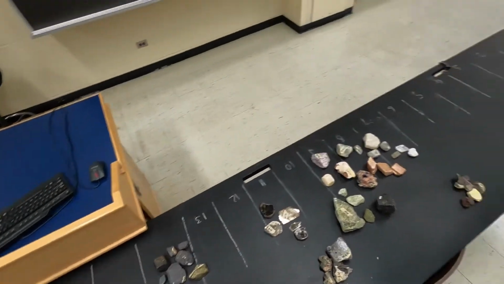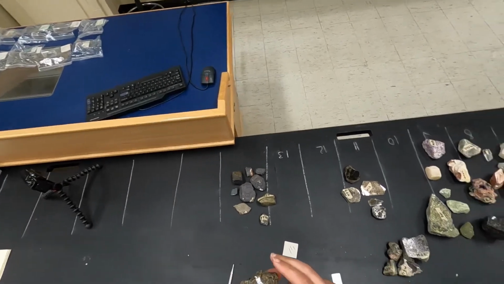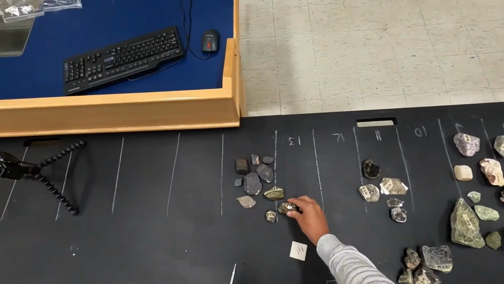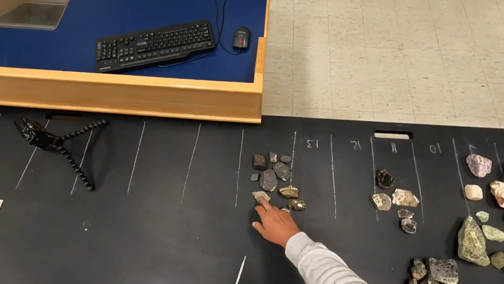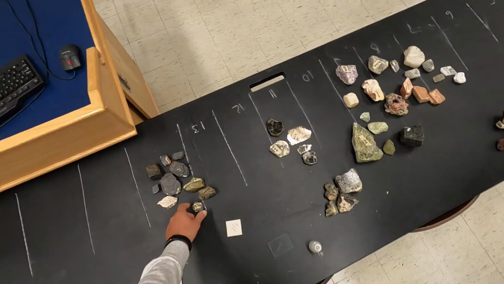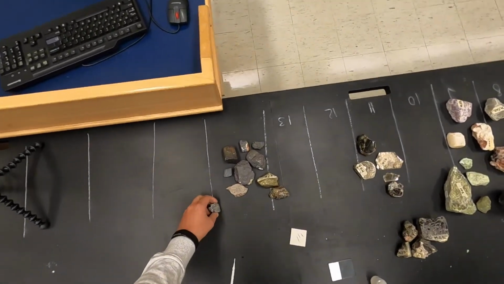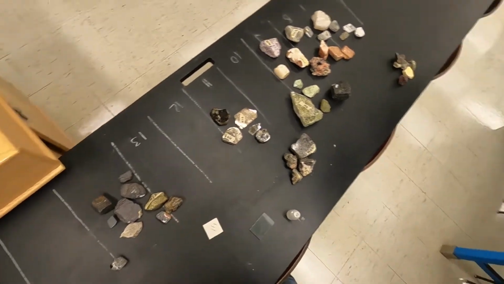This is a zinc sulfide, and so it's going to be classified as an opaque mineral with other sulfides like pyrrhotite, chalcopyrite, or even galena, which we were looking at before. So that's another sulfide.